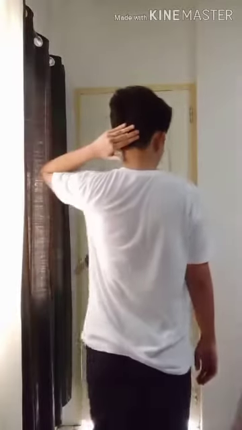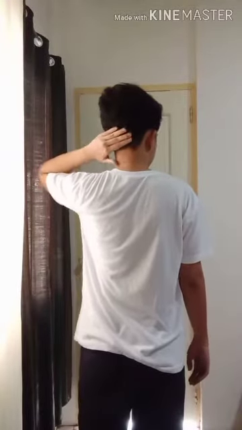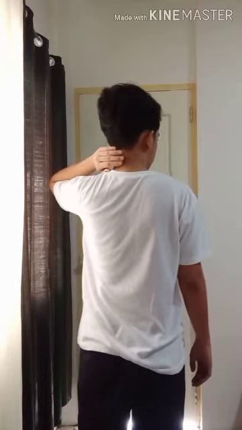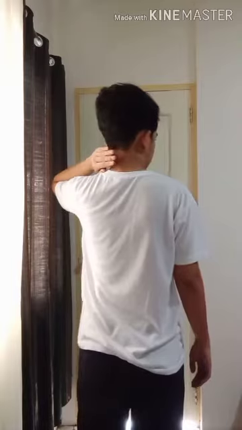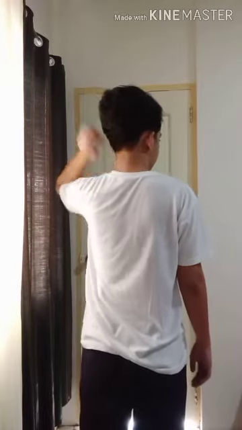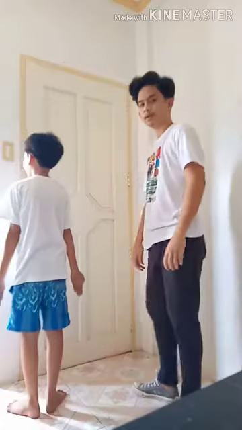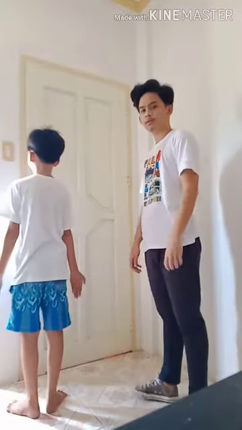For the posterior view or the dorsal, this is the occipital or the base of the skull, and this is the nuchal or the back of the neck. And this is the skull or the cranial. We have come now to the posterior part of the body.